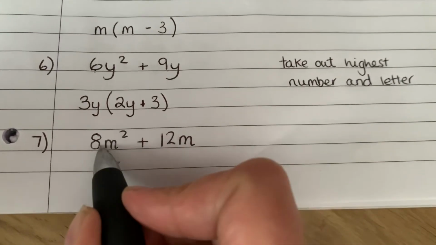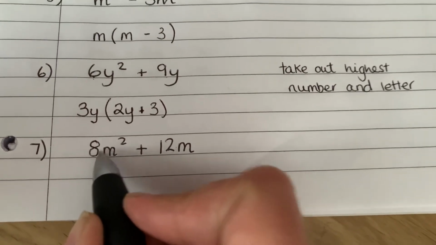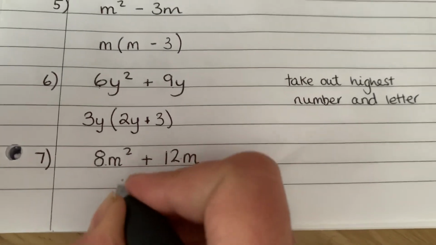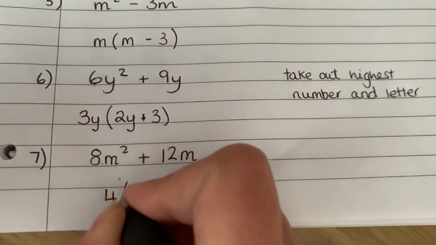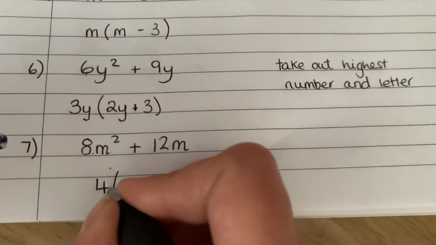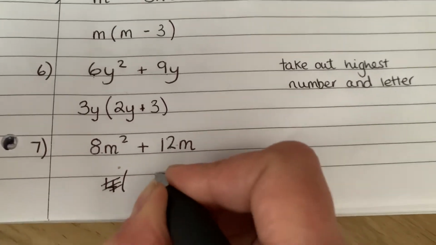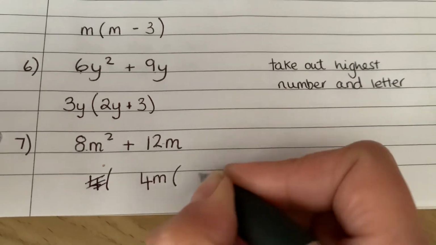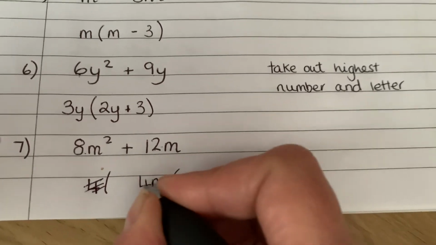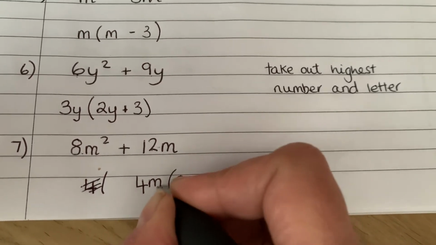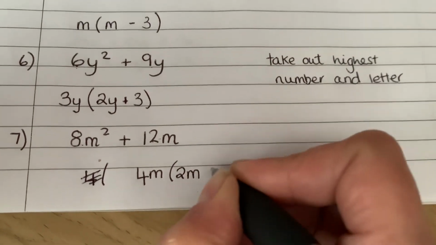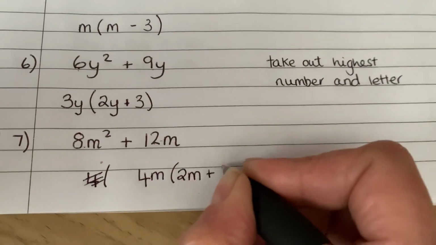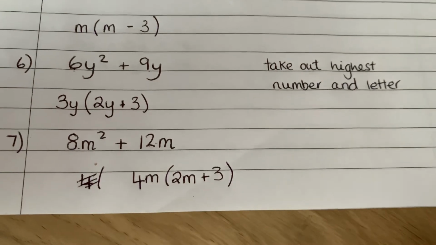Okay, the last one, very similar. They've both got numbers and they've both got letters. So the highest number they've got in common would be 4. Oops, I missed out the m then. Start that one again. 4. They've both got the letter m. Okay, then we open the bracket. That would be 4 times 2 to make 8, and then m times m to make m squared, plus 4m times 3 to make 12m.